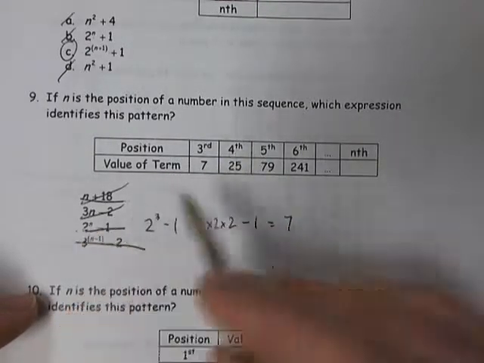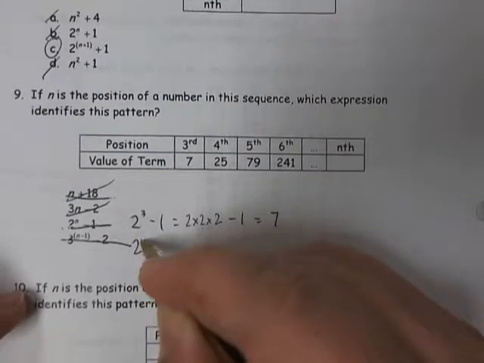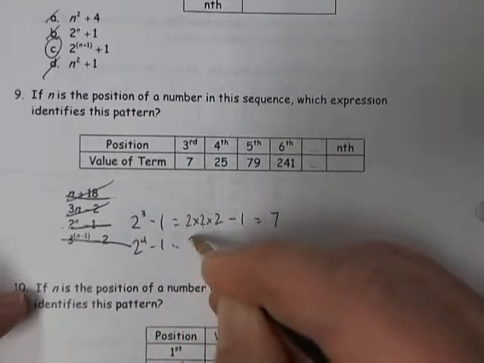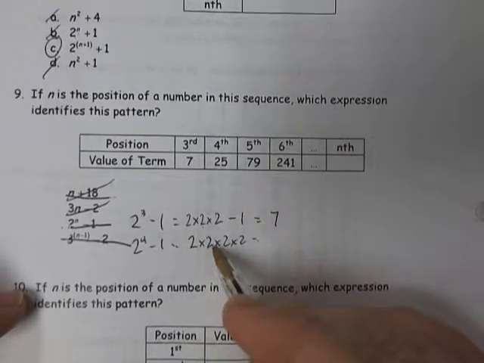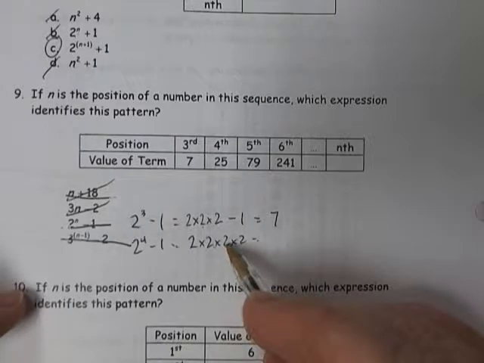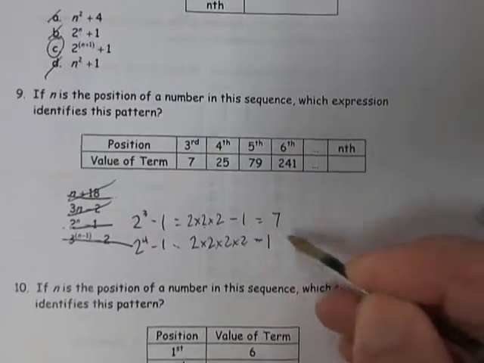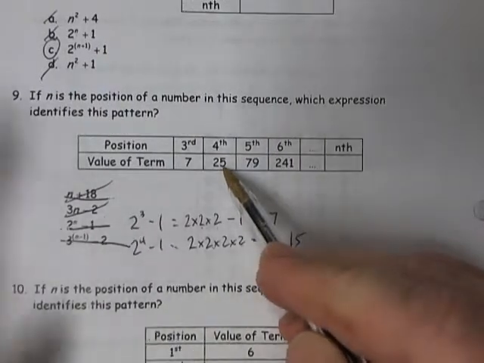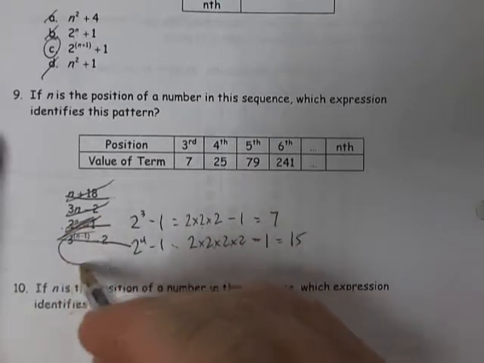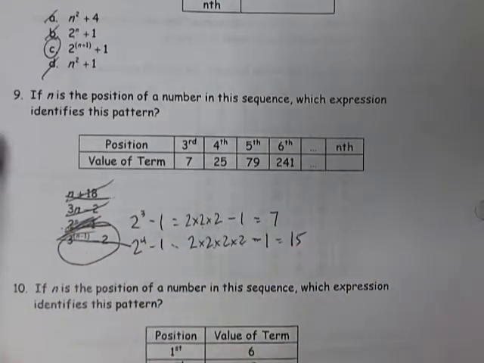Let's plug in the fourth position. So now we have 2 to the fourth power minus 1, which is 2 times 2 times 2 times 2. 2 times 2 is 4. 4 times 2 is 8. 8 times 2 is 16. 16 minus 1 is 15. We're looking for 25 in the fourth position, not 15, so we can eliminate that answer choice. Now we're down to the final answer choice, which is the correct answer.